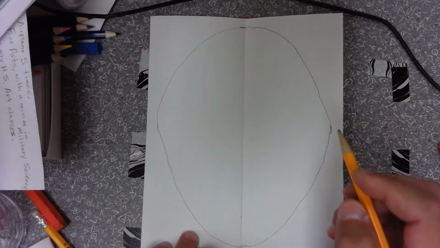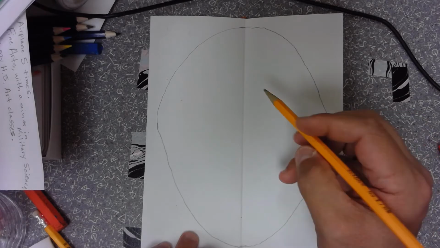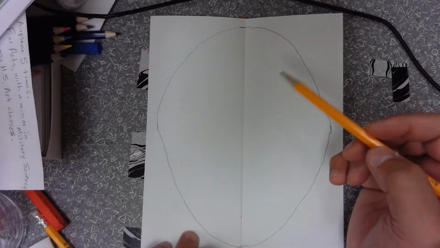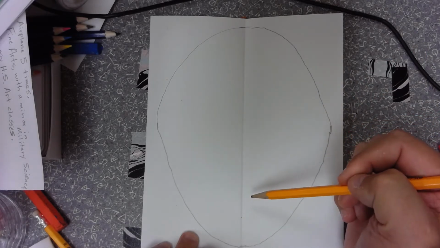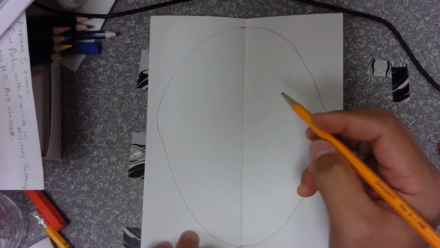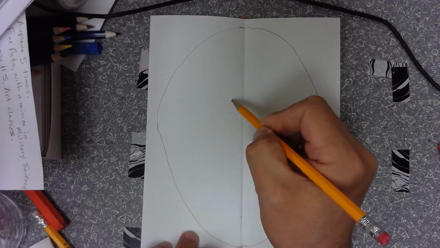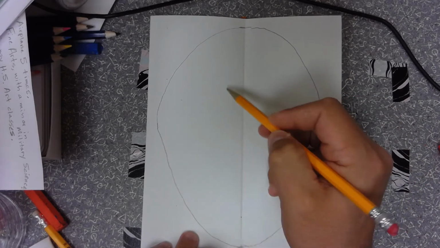African masks basically have several elements. You have the eyes, nose, mouth, and then some patterns. So we're going to do this with shapes. You can do either a football shape or a circular shape.